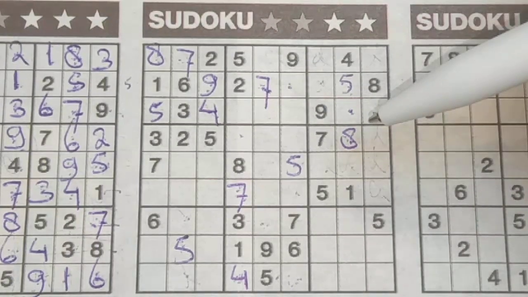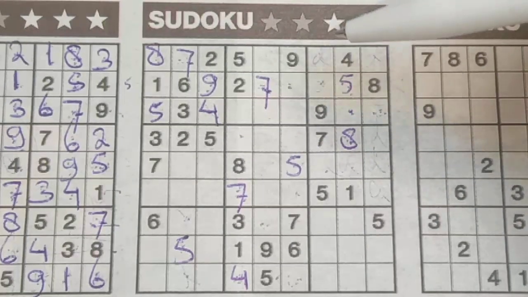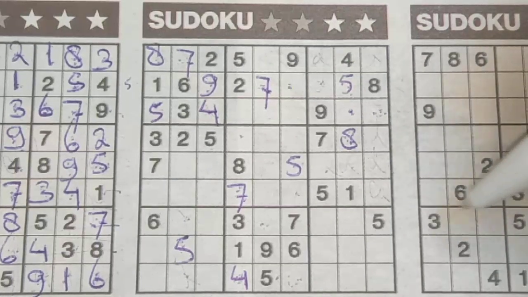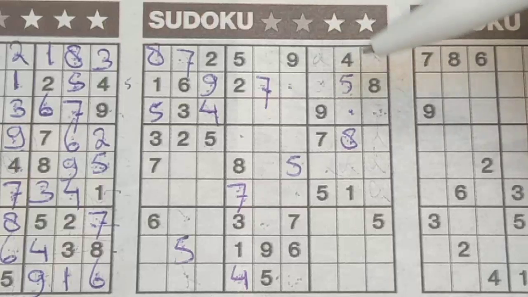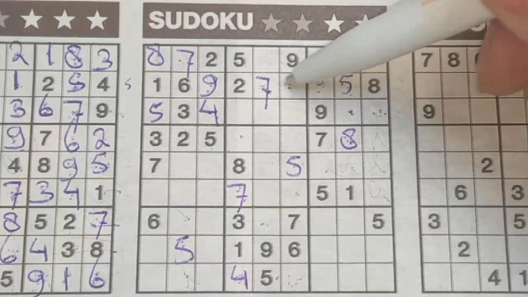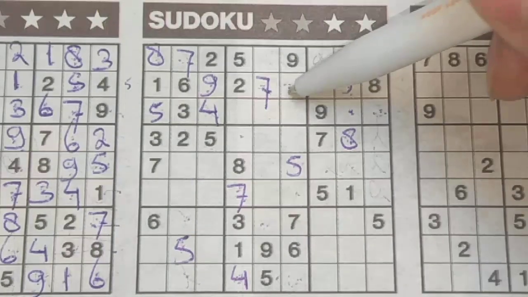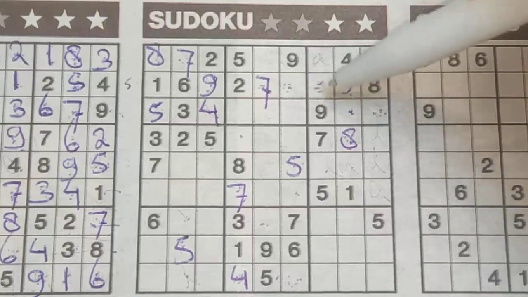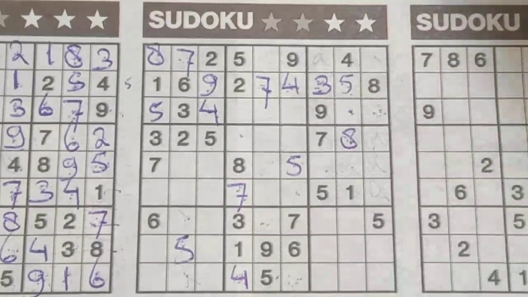Let me see which number I can use. How about these 2 numbers? The missing numbers here are the 4 and the 3. We have a 4 here, no 4 there. The 4 should be here, and the 3 goes there.